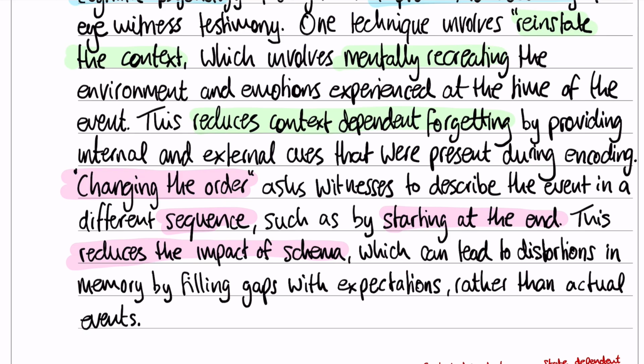The one thing that I would avoid doing if you're going to follow this sort of structure is choosing 2 techniques that are based on the same theory. So don't do reinstate the context and report everything, because they both focus on retrieval failure. Equally, don't do change the order and change the perspective, because again, they are both focusing on the impact of schema. Okay, obviously you can just talk about all 4 of these techniques if you want to instead.